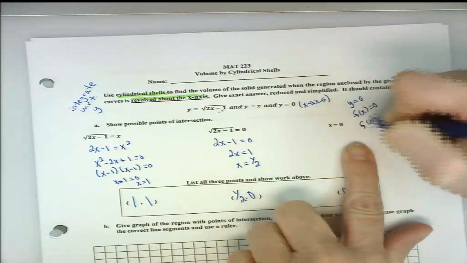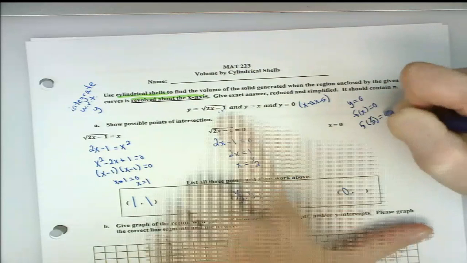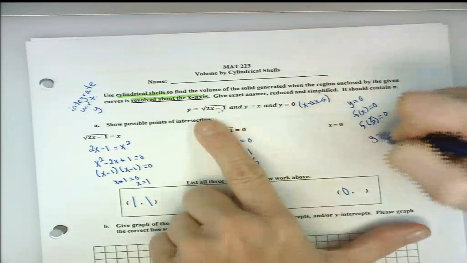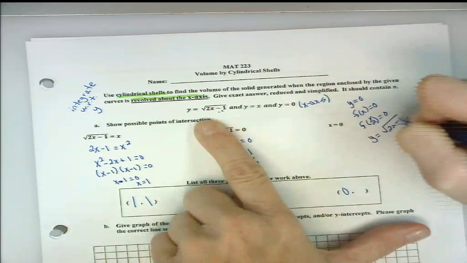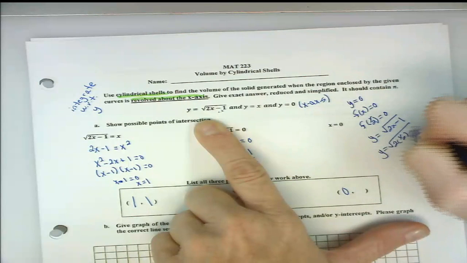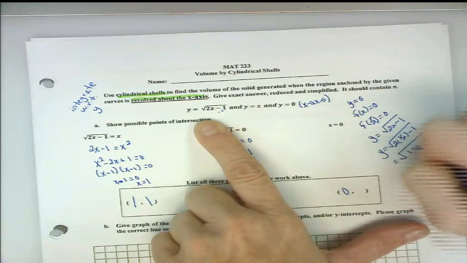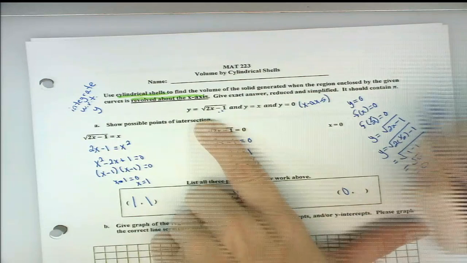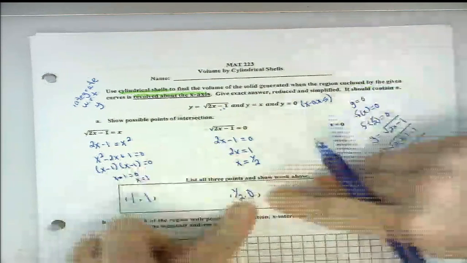So f of 1/2 is going to be 0. Minus 1 is the square root of 1 minus 1, which is the square root of 0, which is 0. So regardless, for this, y is 0.